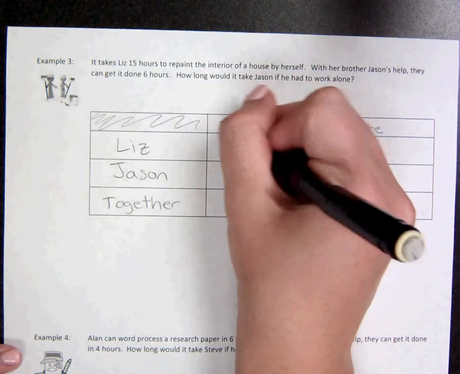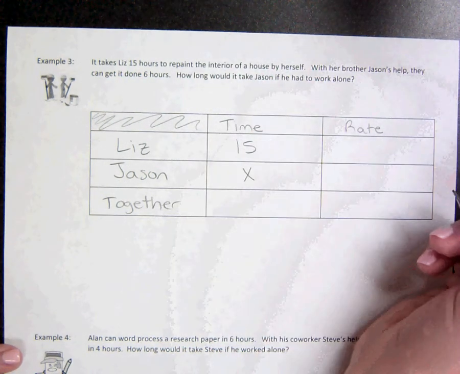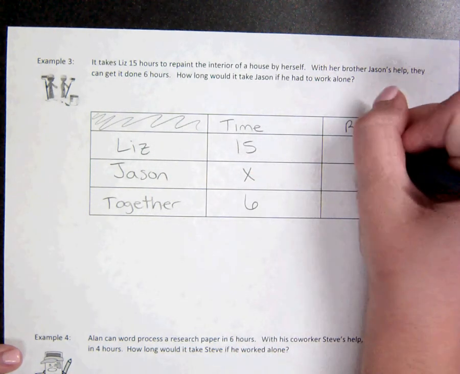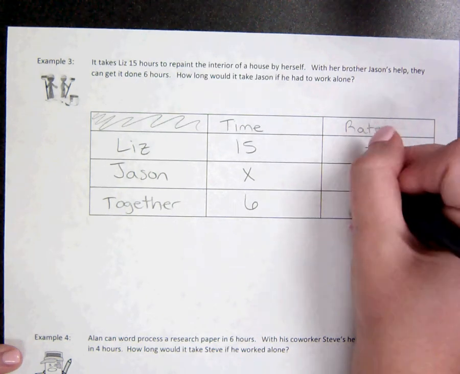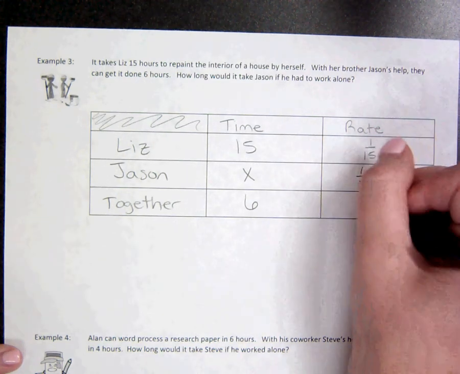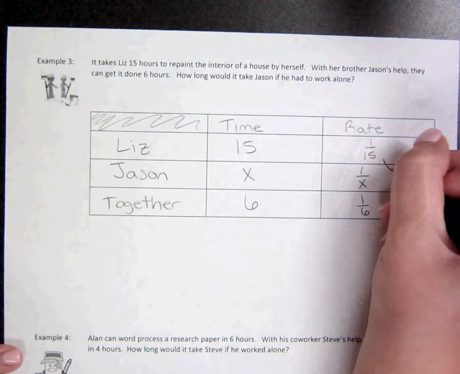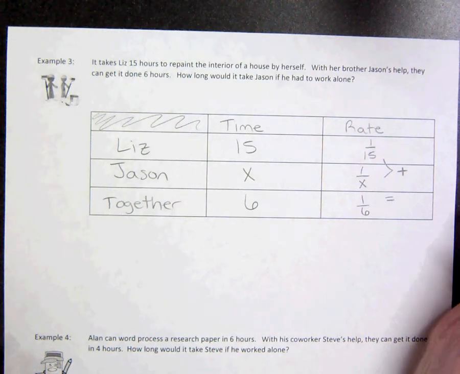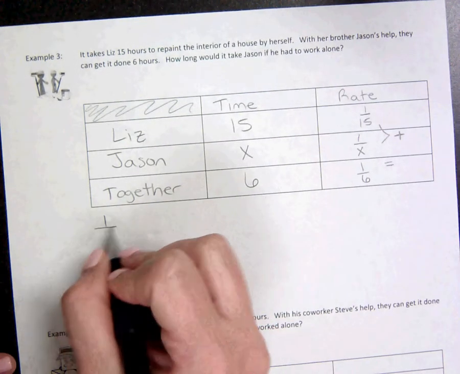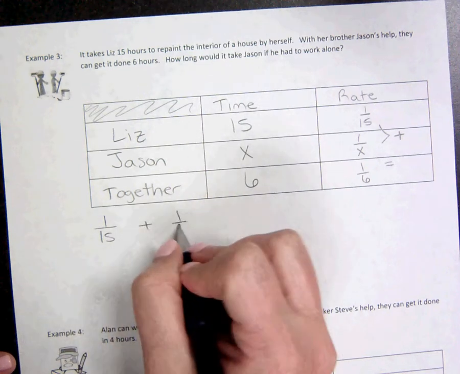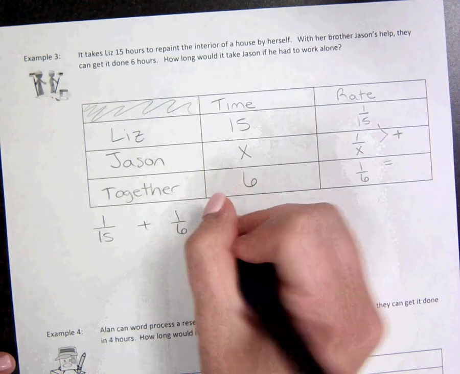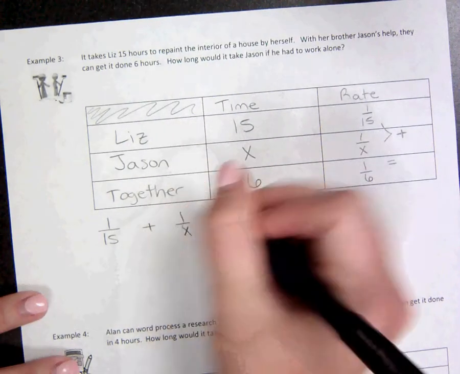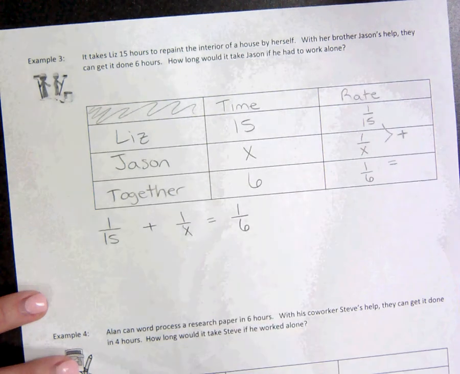So Liz's time is 15. Jason's time is unknown. Their together time is 6. So Liz's rate is 1 over 15. Jason's rate is unknown, 1 over x. And their together rate is 1 over 6. You still add the 2 individual rates to get the together rate. That is still the same setup. So 1 over 15 plus 1 over x equals 1 over 6, and you want to give yourself some space.